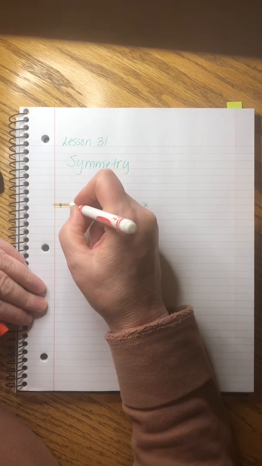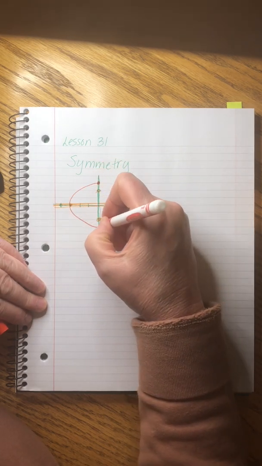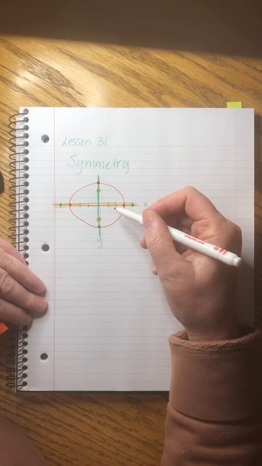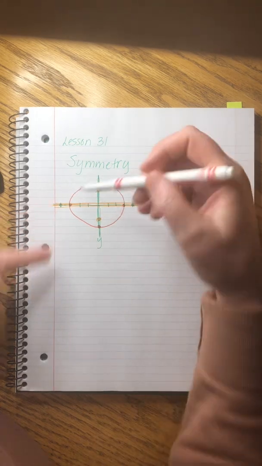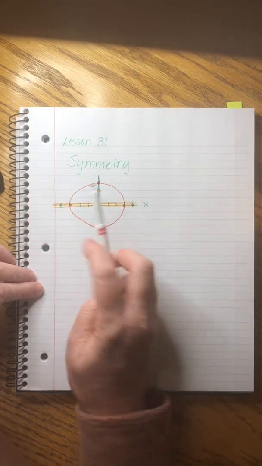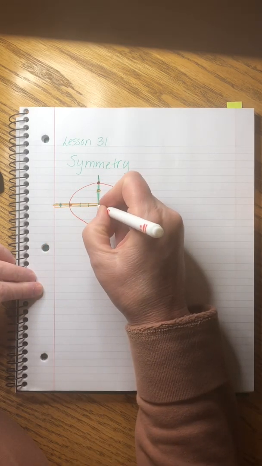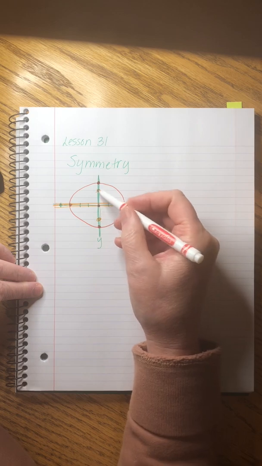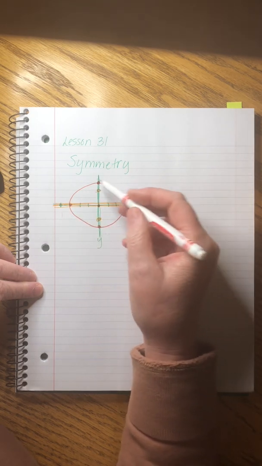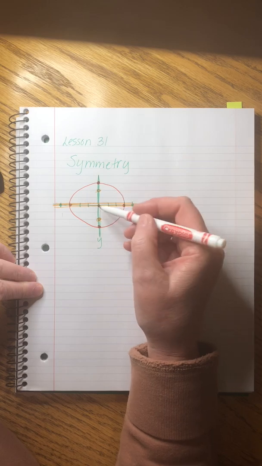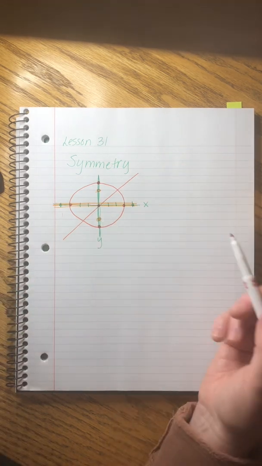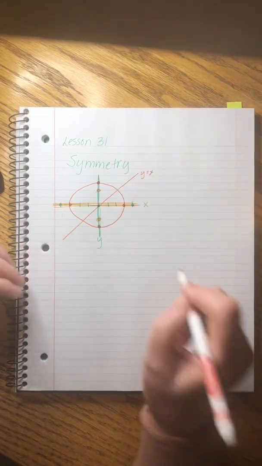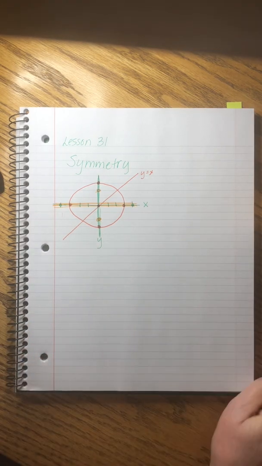Circles are fun because they have many axes of symmetry. The circle is symmetrical across the x-axis, right? It matches top and bottom. It's symmetrical across the y-axis, side to side. It's symmetrical about the origin, right? Because every part of the circle is equidistant across the origin, right? And you can also consider it to be symmetrical across this line of y equals x. So a circle's a really fun shape because it is symmetrical in so many different ways.